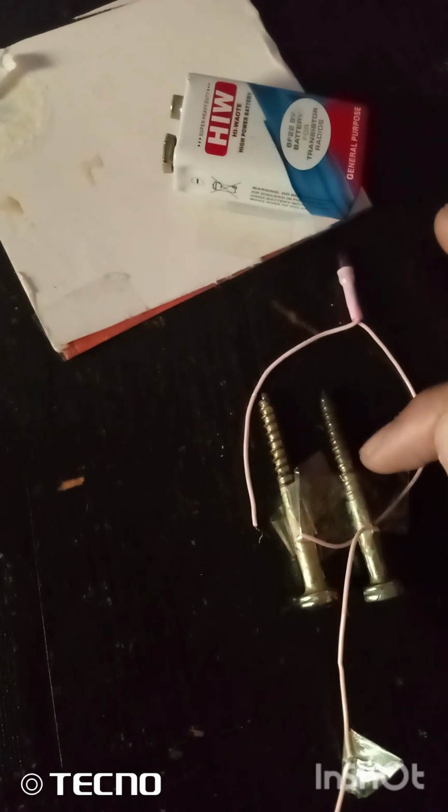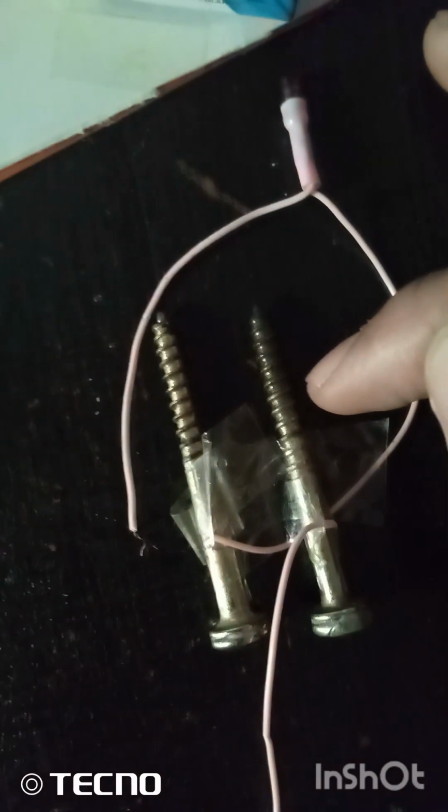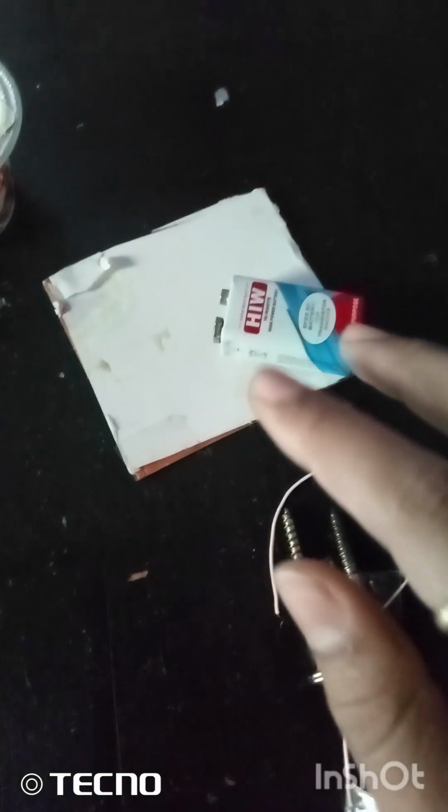Okay, bye. Oh, sorry, I have made a mistake. The one which is connected to the positive terminal of the battery is known as anode, while the one which is connected to the negative terminal is known as cathode. And you can see on the cathode there is deposition of a grayish substance. From here to there it deposits. So this is the mistake that I made while doing the experiment. Now it's clear to everyone.